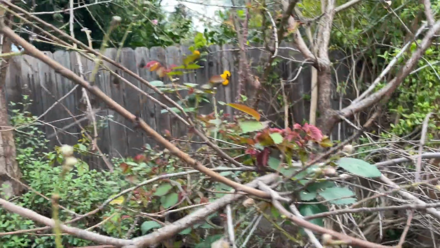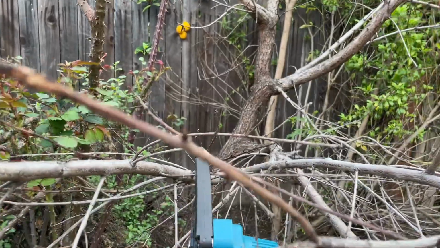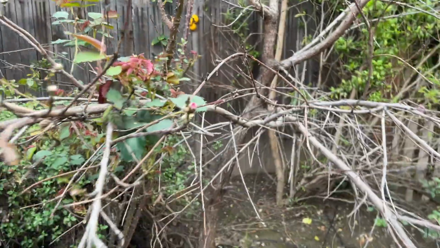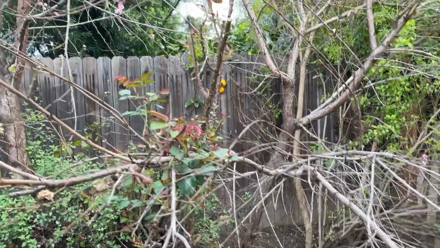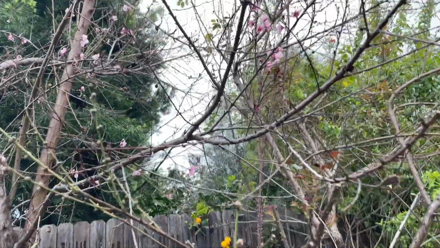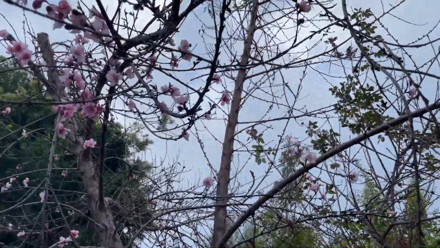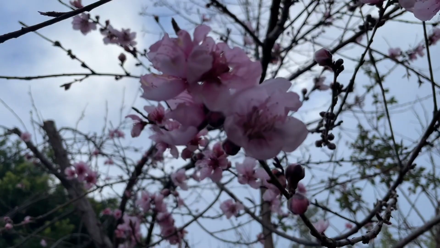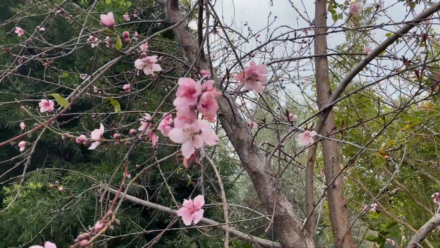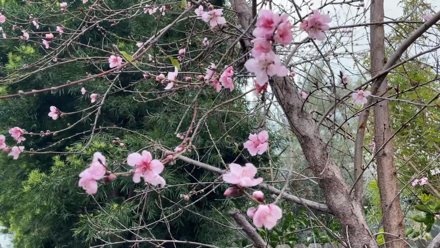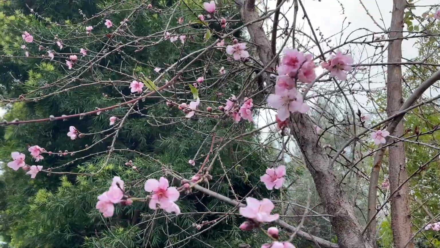In water, so it will continue to bloom indoors. But I need to cut this branch anyway because it is spreading out too much. This one too, this is a nectar plum. Look at the flowers. They are beautiful, like this one. See? So beautiful.